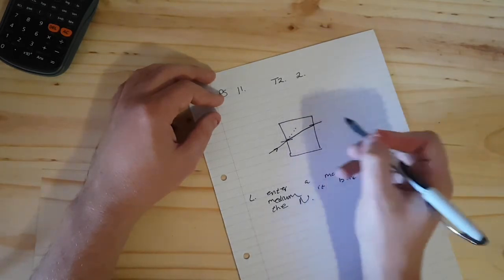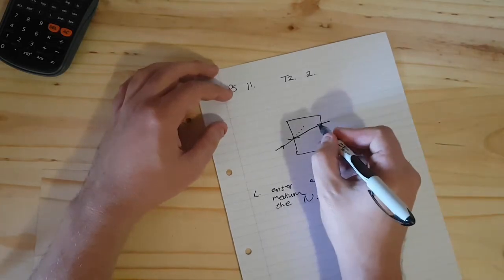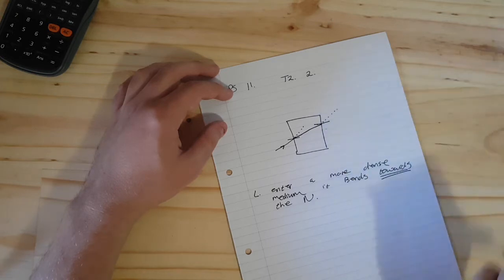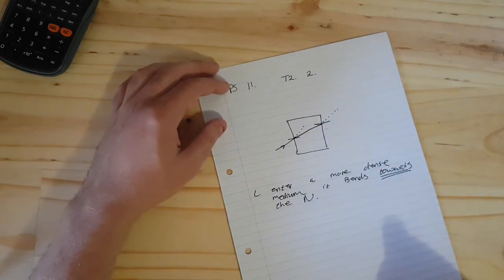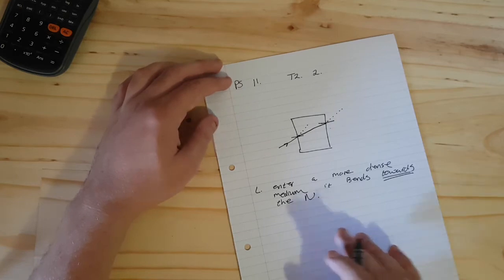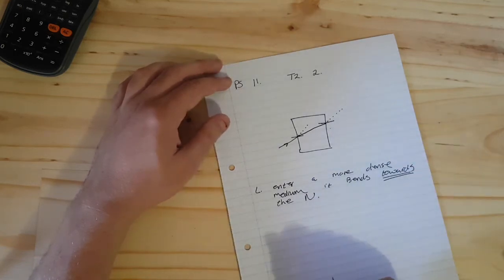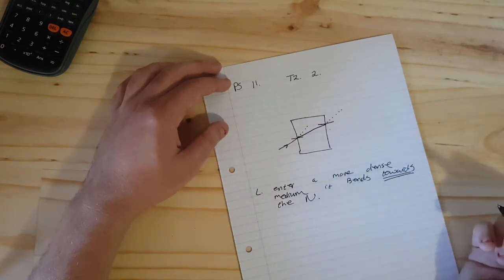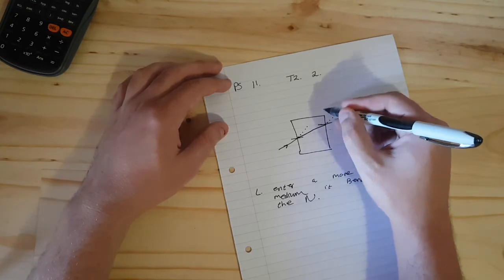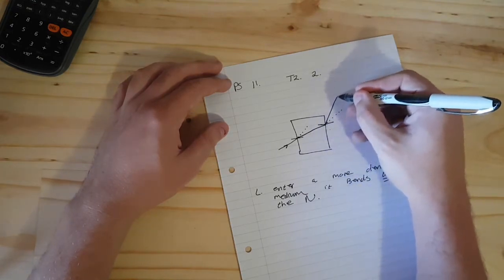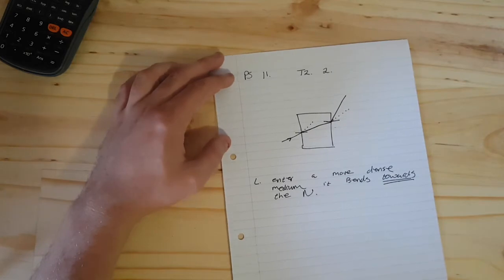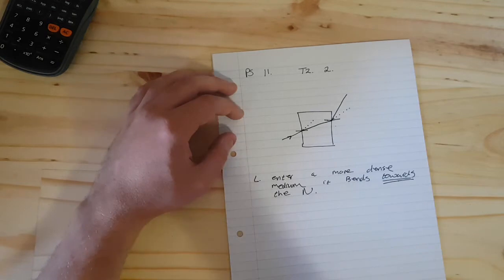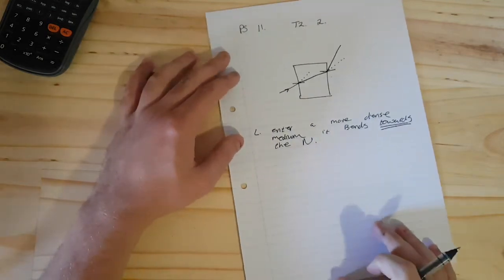Now we have another normal, and now this light ray would be continuing like that if it were to continue on a straight line. When it goes into a less dense medium, it bends away from the normal, the opposite of what we have here. So it would now bend away from the normal, so it is going to go that way. My sketch over here is perhaps not the most elegant one, but it does illustrate the purpose.